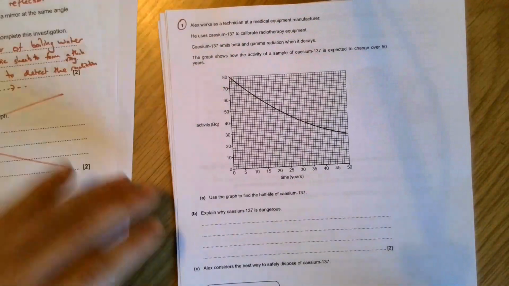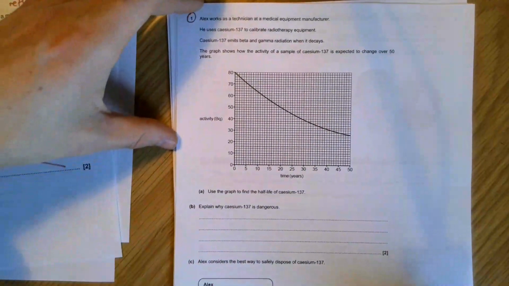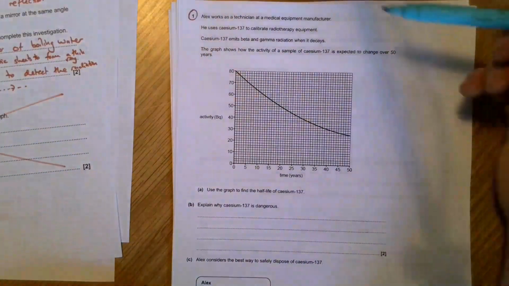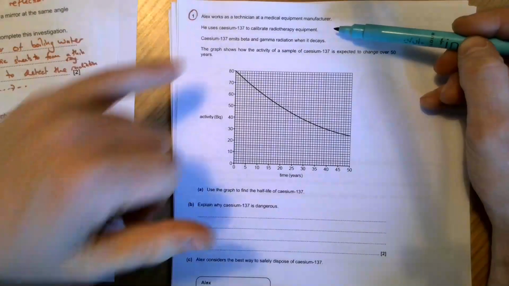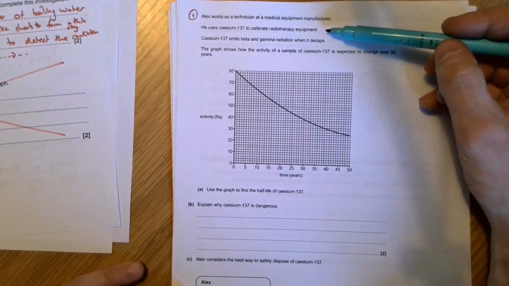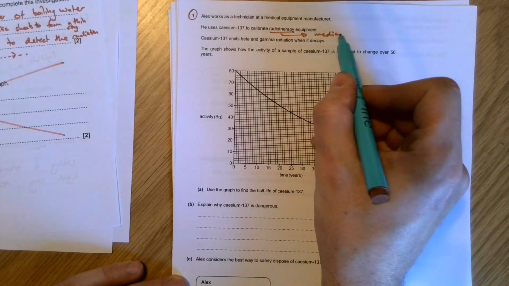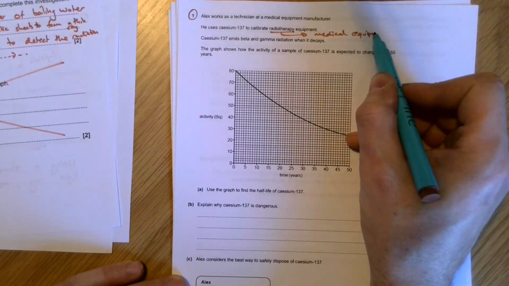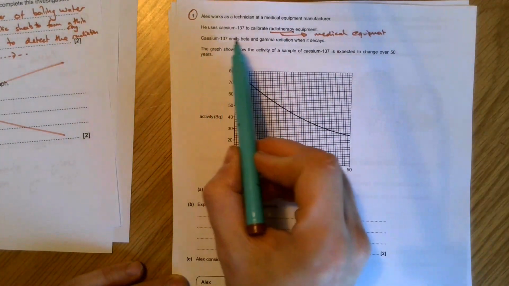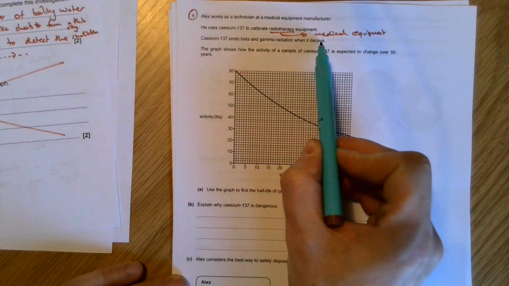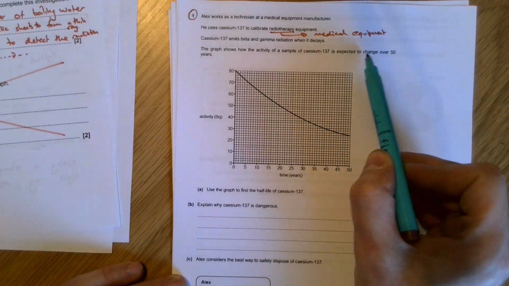So the final question we will look at is this one to do with radiation. Alex works as a technician at a medical equipment manufacturer. He uses cesium-137 to calibrate radiotherapy equipment. So what is radiotherapy equipment? This is like medical equipment, probably to treat cancer. Cesium-137 emits beta and gamma radiation when it decays. The graph shows how the activity of a sample of cesium-137 is expected to change over 50 years.